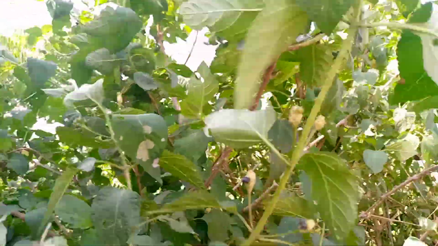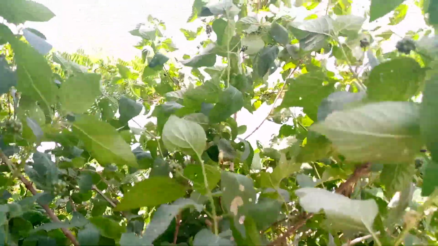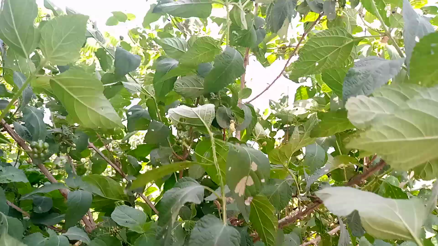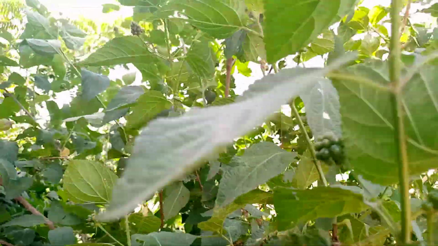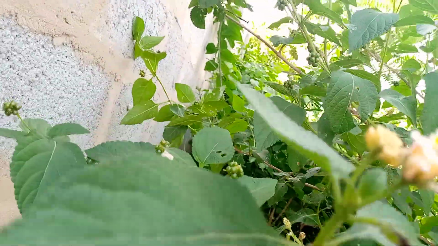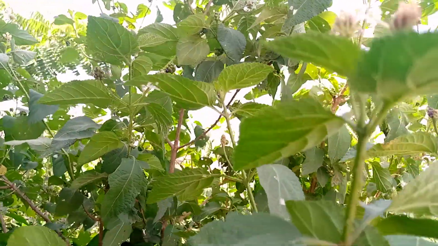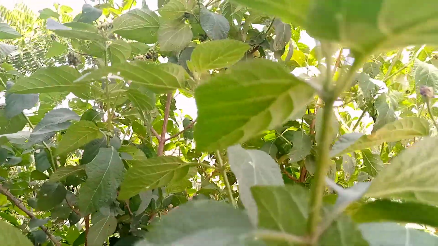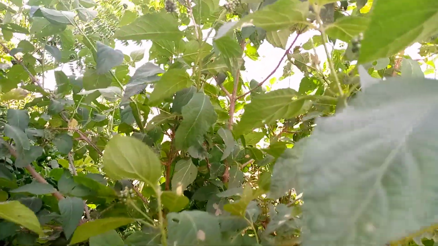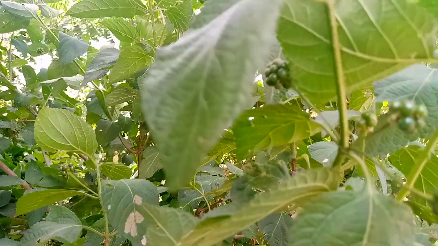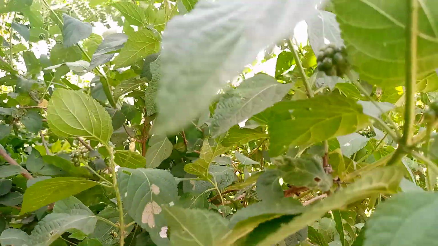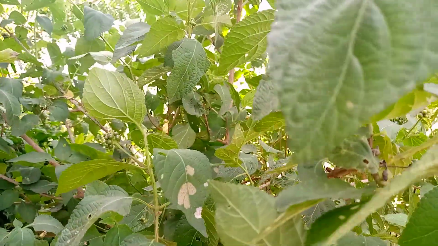Common lantana is scientifically known as Lantana camara, and this is how it looks like. So that scientific name is what? Lantana camara, or common lantana, or West Indian lantana.